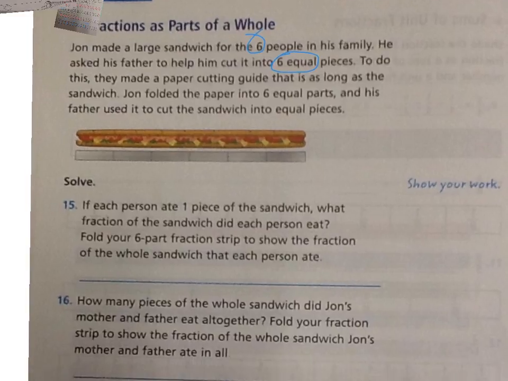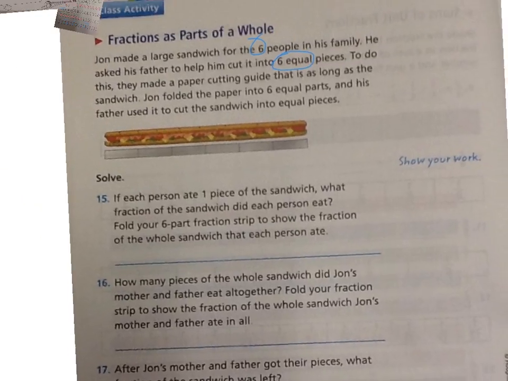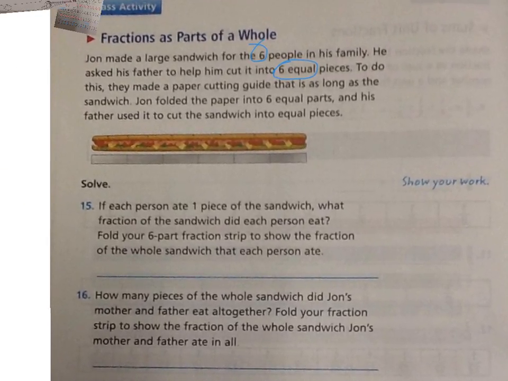Number 15 says, if each person ate 1 piece of the sandwich, what fraction of the sandwich did each person eat? Okay, there's 6 people eating 6 pieces. So if each person ate 1 piece, they're all eating what? 1/6 of the sandwich, because they're eating 1 out of the 6. They're the 1 unit fraction, eating 1 piece of the 6. That's what this tells you, 1 of the 6.